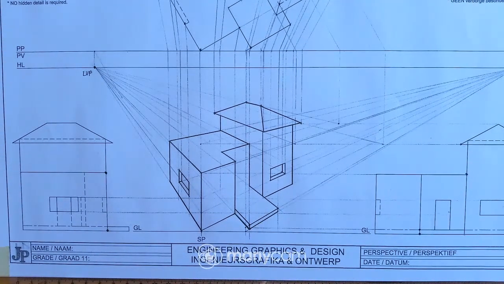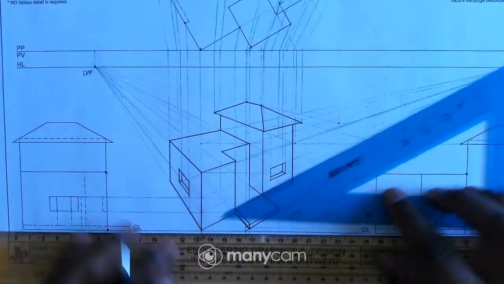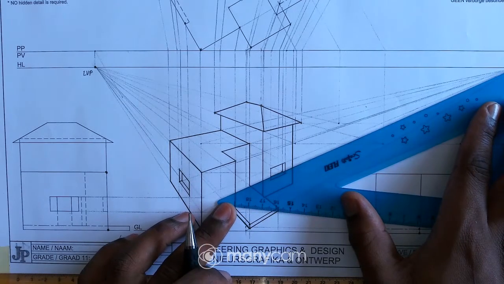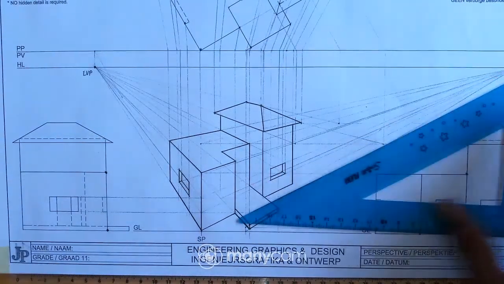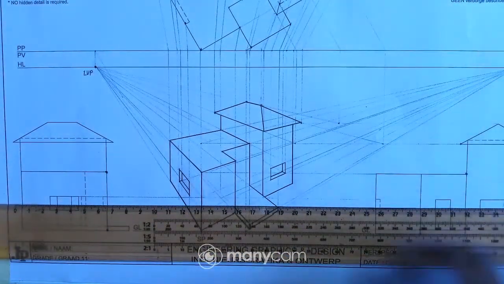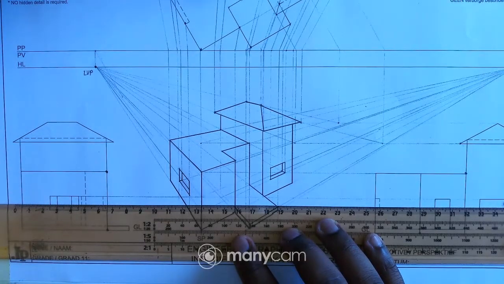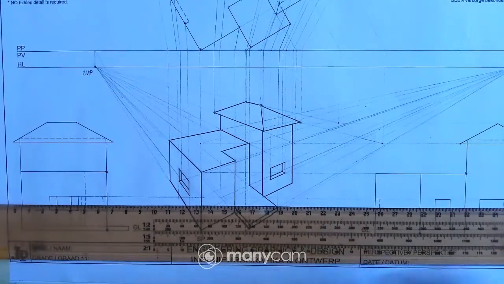Like that. So this is the stoop, and then from this corner there I can just draw a line from the right vanishing point across that corner, that point, straight down, right? So that line is the bottom part of the wall, right there, right?